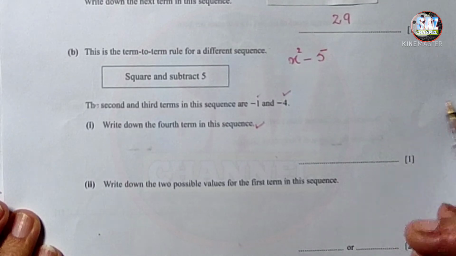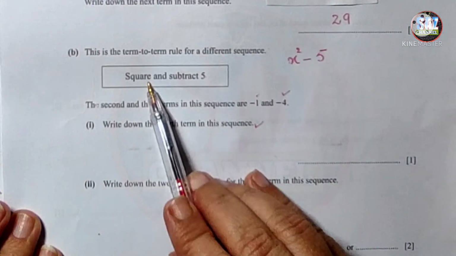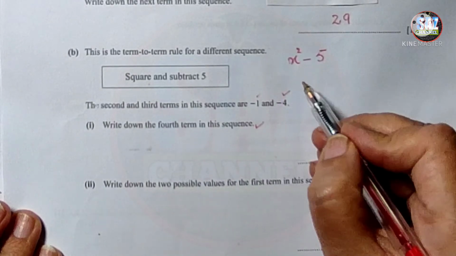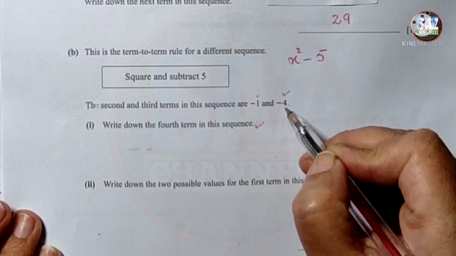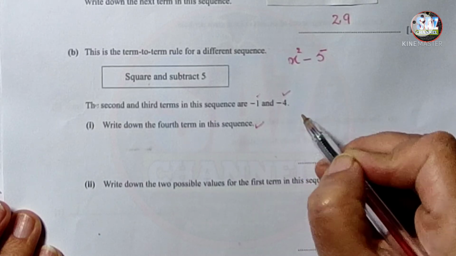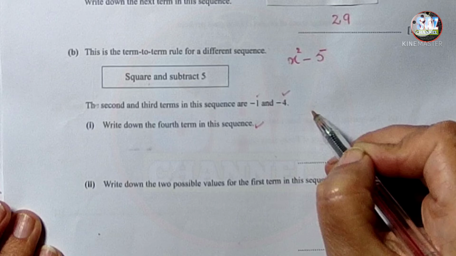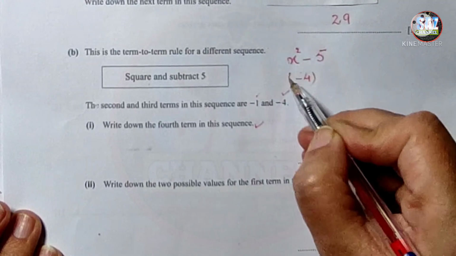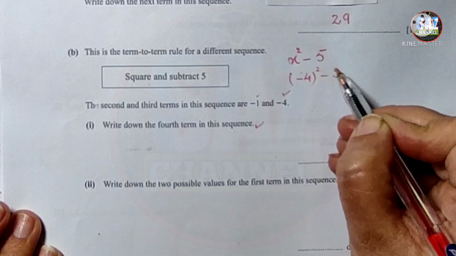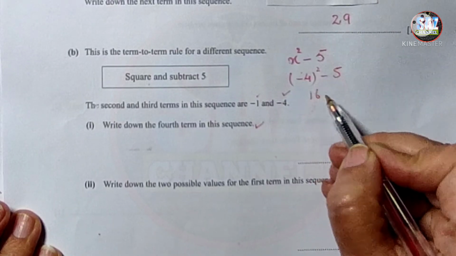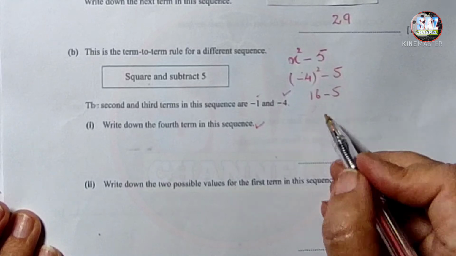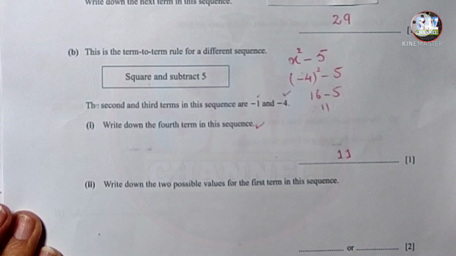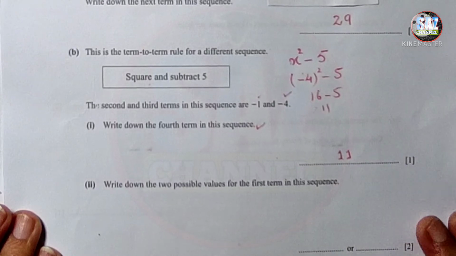So what we have to do, the rule is square and then subtract 5 to get the next term. So if I'm taking from this term, I have to generate the next term. Then I have to take the square of 4 and subtract 5, and this is 16 minus 5, which gives me 11. I hope you are clear about this. And let's move to the next part of the question.